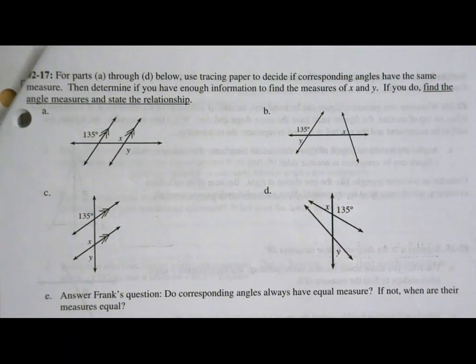I want you to decide if the corresponding angles shown have the same measure. If they do, go ahead and figure out what the other angle is, any other missing angles that are marked. If you don't have enough information to find some of the angles that are marked, please explain why. Okay, just a couple minutes there.